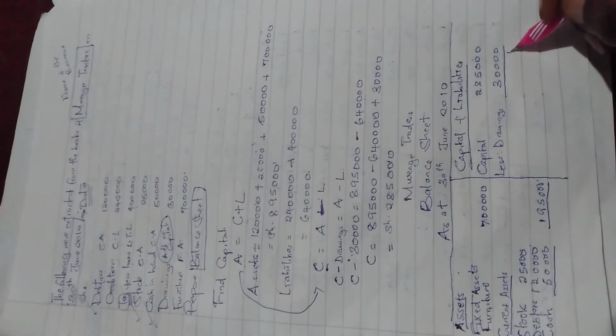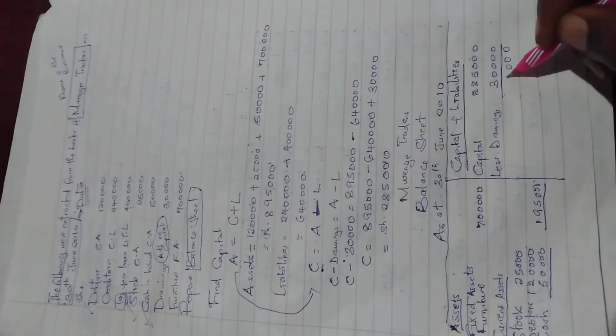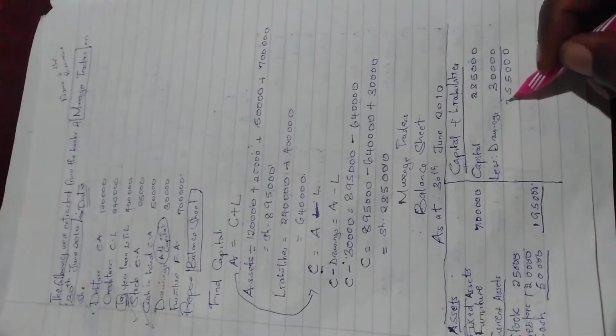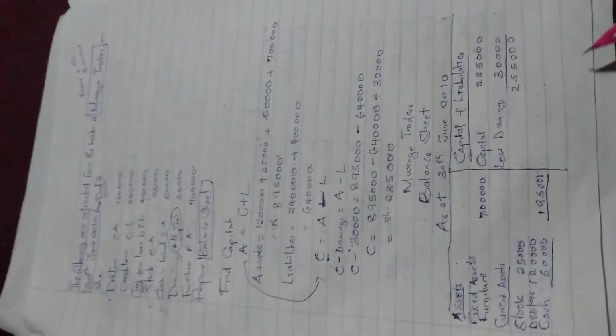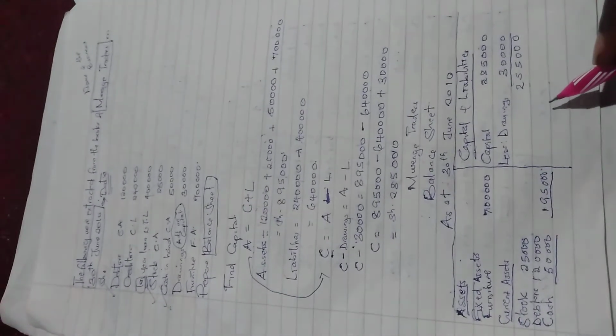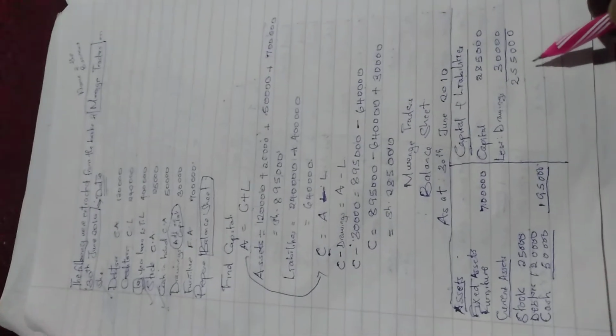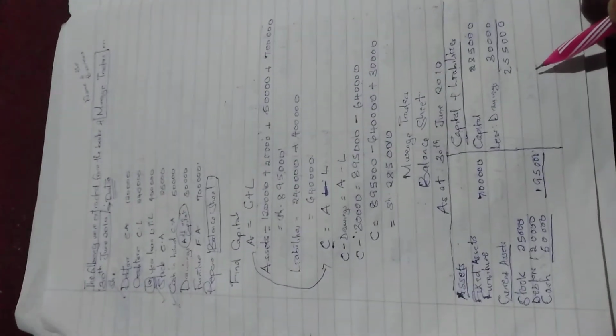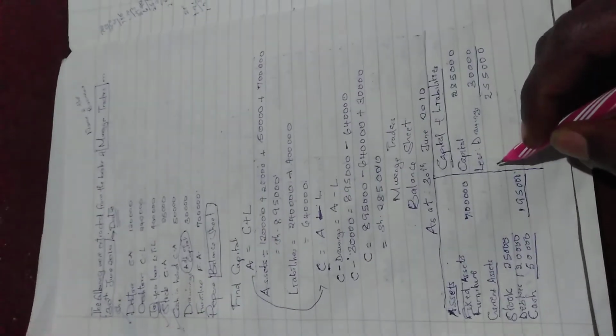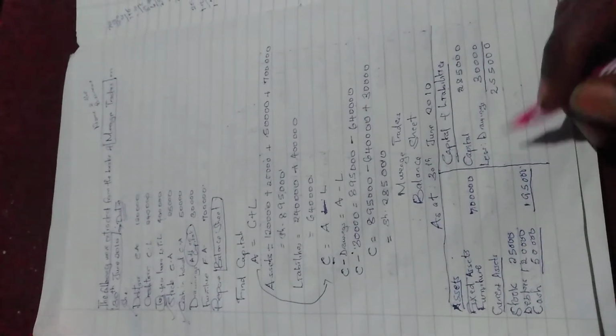So we have 255,000. We have 255,000. Then we have long-term liabilities.